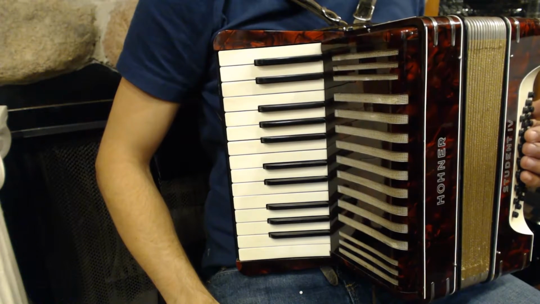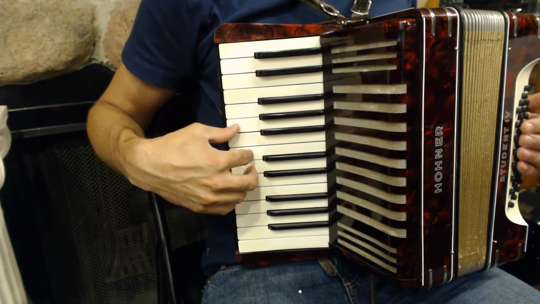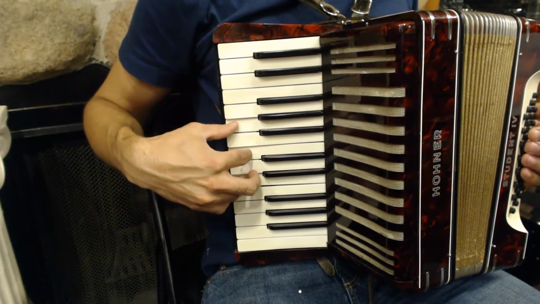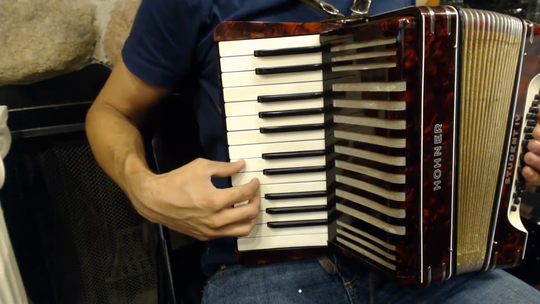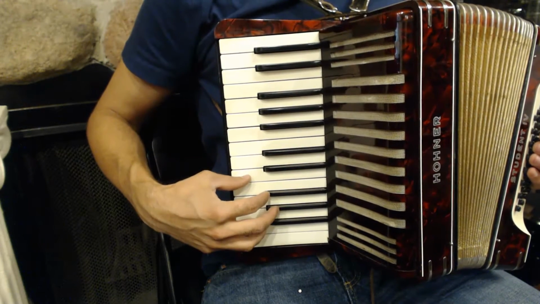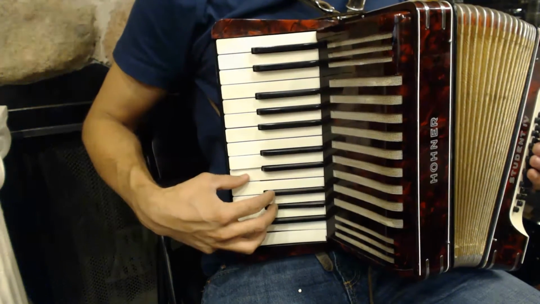First, let's review our three most common chords in A minor. Our tonic A minor consists of A, C, and E. Our four chord D minor consists of D, F, and A. Our five chord E major consists of E, G sharp, and B.